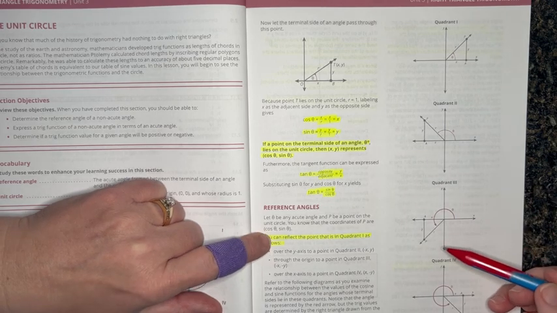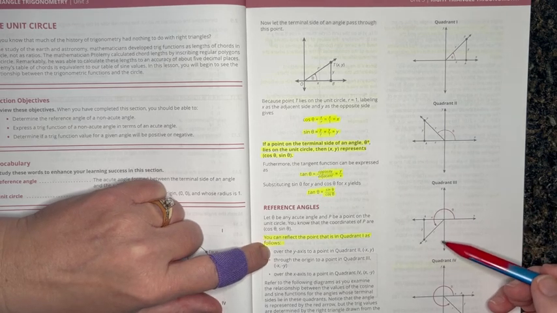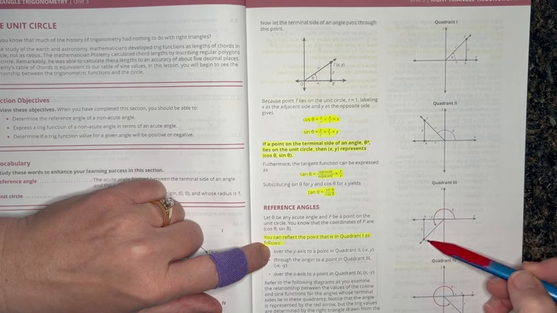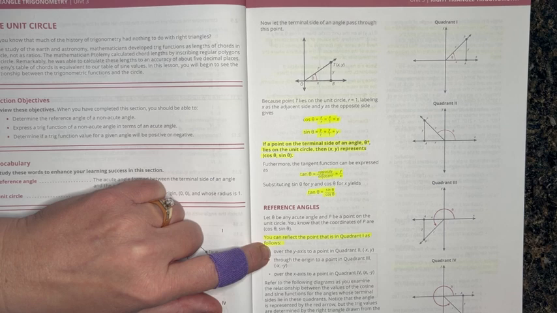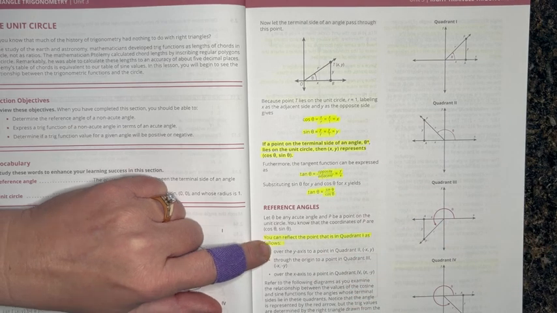We can reflect it through the origin to quadrant 3 when both the x and the y are negative. And we can reflect it over the x-axis to point in quadrant 4 when the y value is negative and the x is still positive, right? And this leads us to some important things. We'll turn the page and take a look.